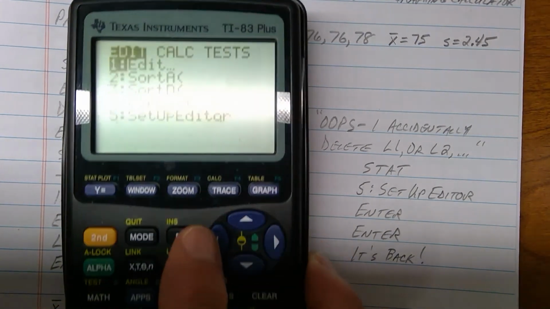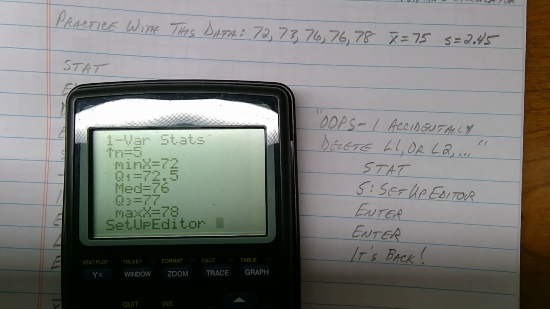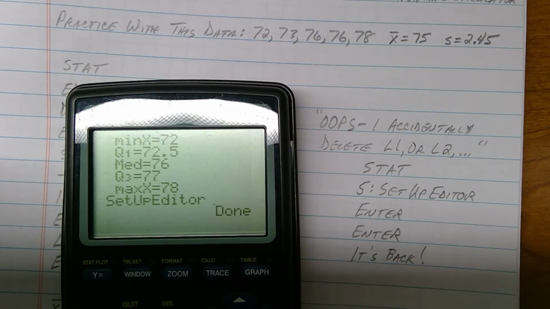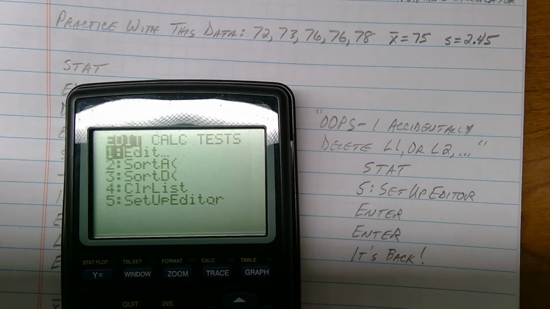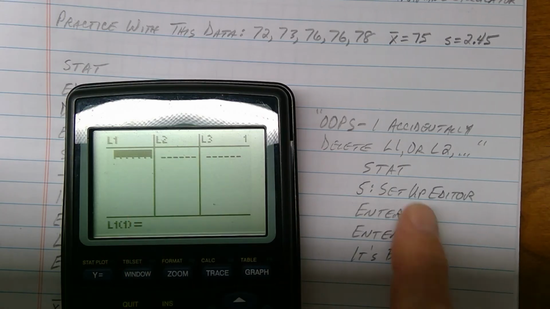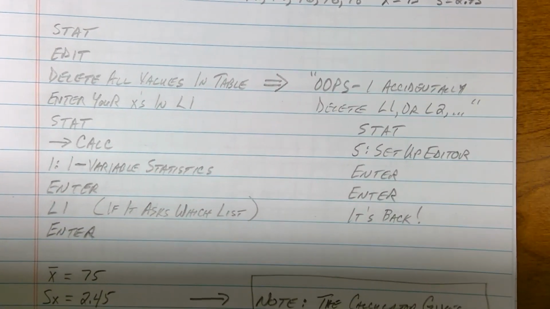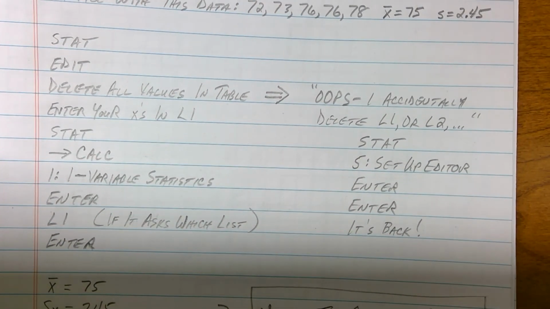So Stat, I'm going to choose number 5 here, Setup Editor, and hit Enter, and it says Done, and it put my table back to normal. So Stat, Edit, there's my table, and there's my list 2 that came back. So here are my oops instructions if you accidentally delete a list.